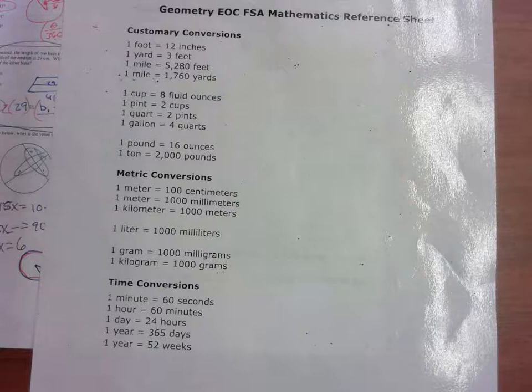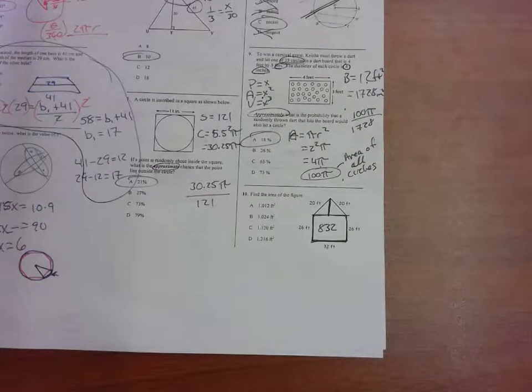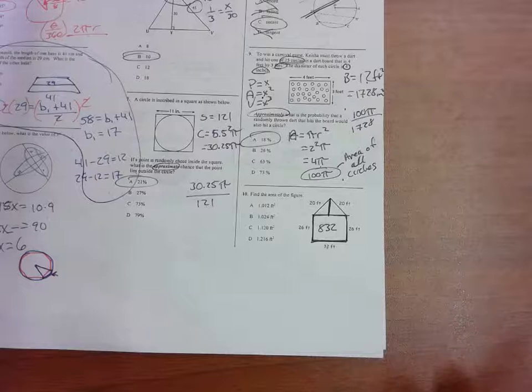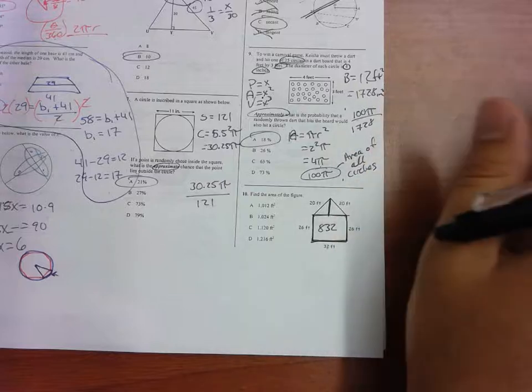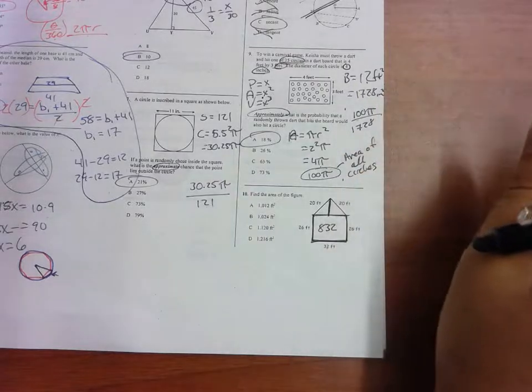It's all on the computer. Wait, the reference sheet is on the computer? No, the reference sheet you will get a physical copy. Right on the computer screen? Some students try. Please don't do that. We see it, but we don't do that.